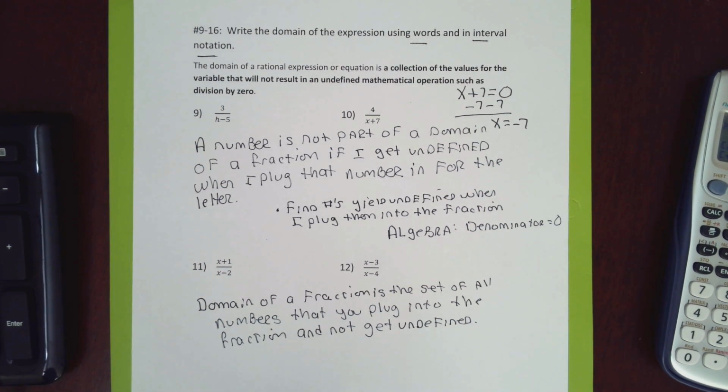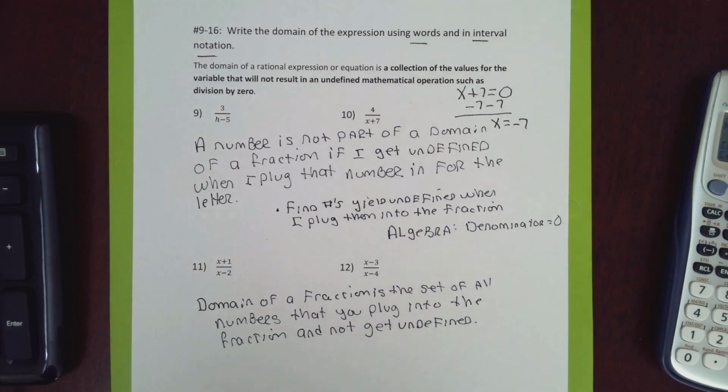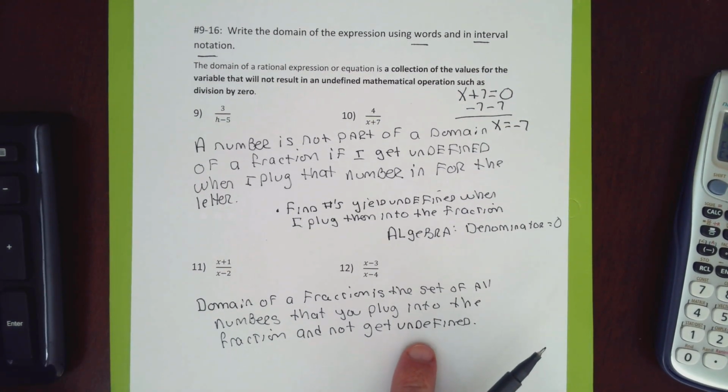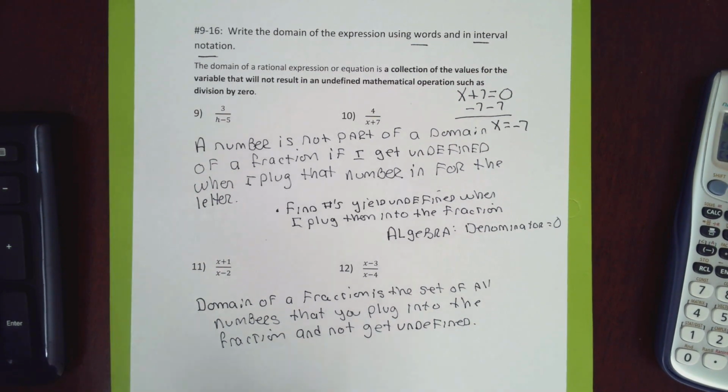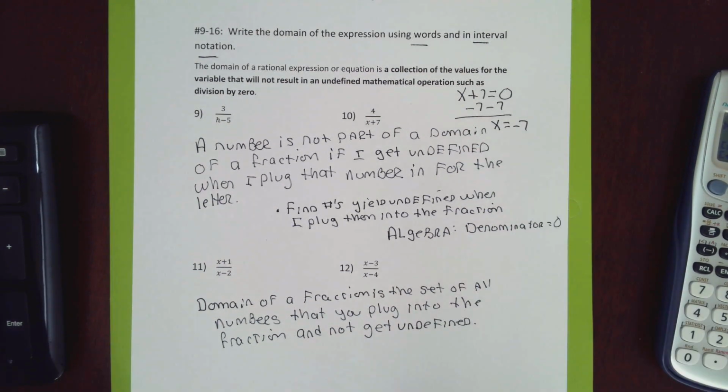So now I'm going to answer question 10. Question 10 wants me to explain in words what the domain of this fraction is. Well, the domain of the fraction is all the numbers I can plug in that I don't get undefined, which means it's all the numbers except negative 7. The only number I can plug in and get undefined is negative 7. So it's every number except negative 7.